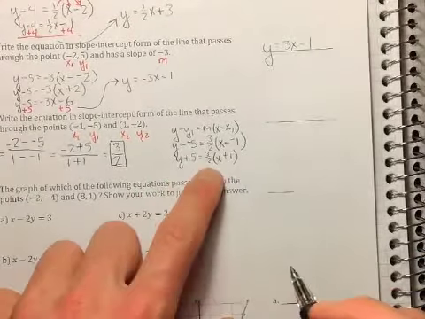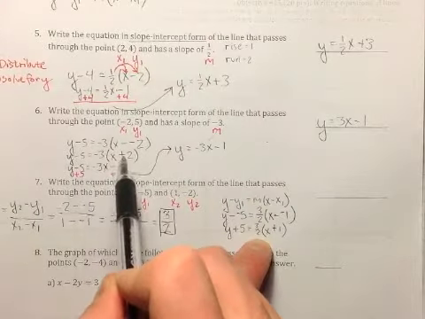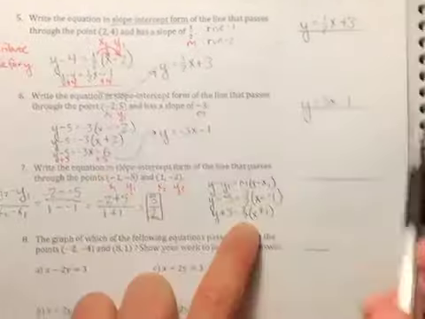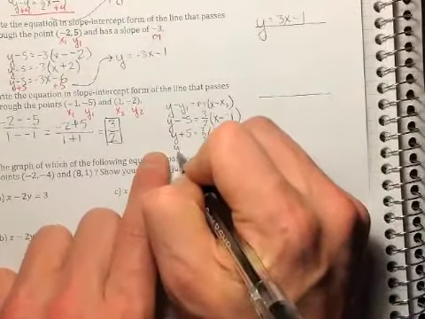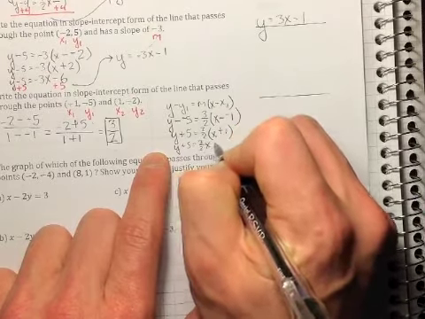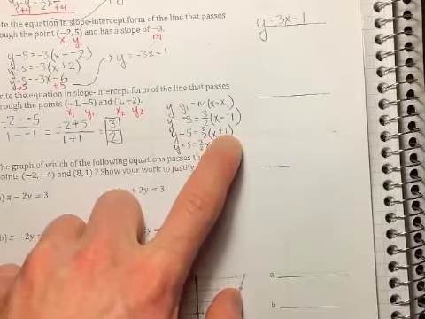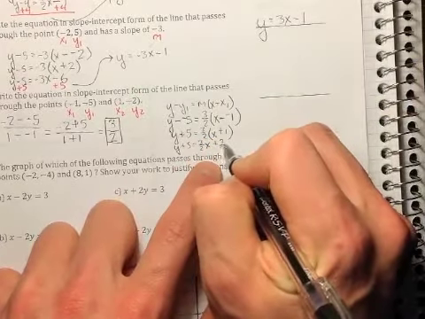Now we're going to distribute the 3 over 2, just like we did up here. We distributed the slope, we distributed the slope. Y plus 5 equals 3 over 2 times x plus 3 over 2 times 1 is just 3 over 2.